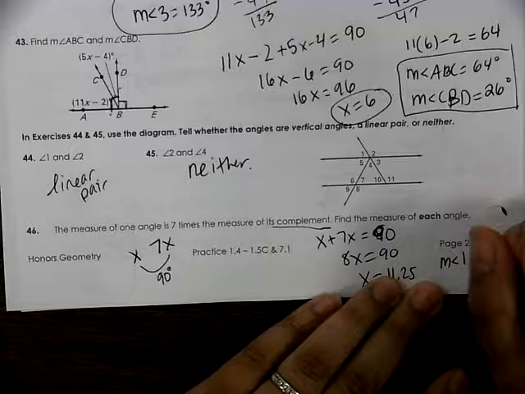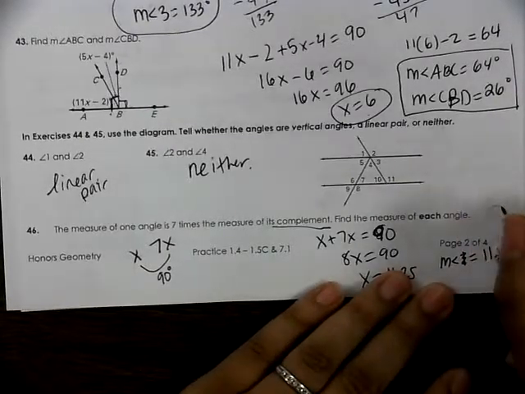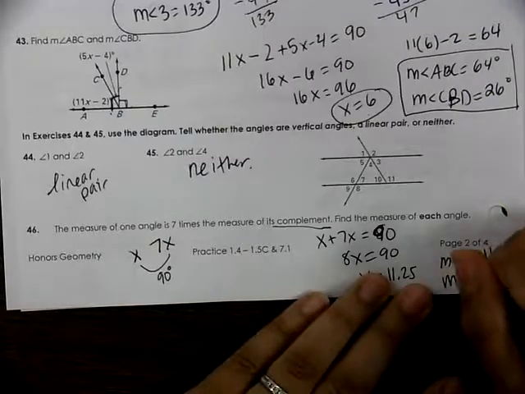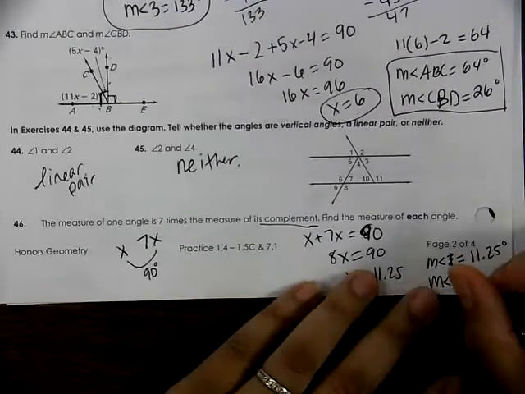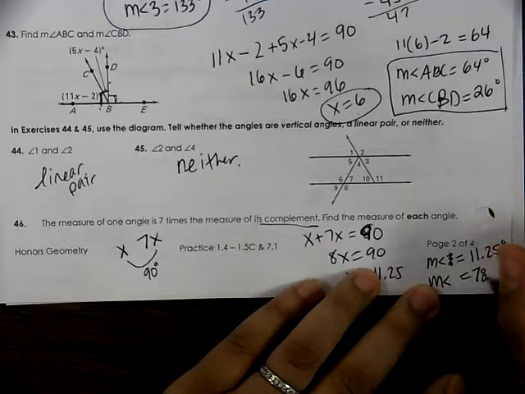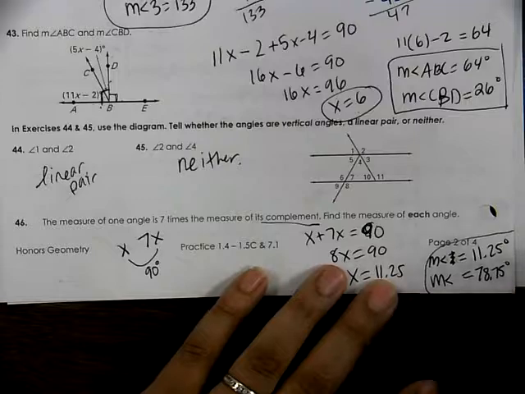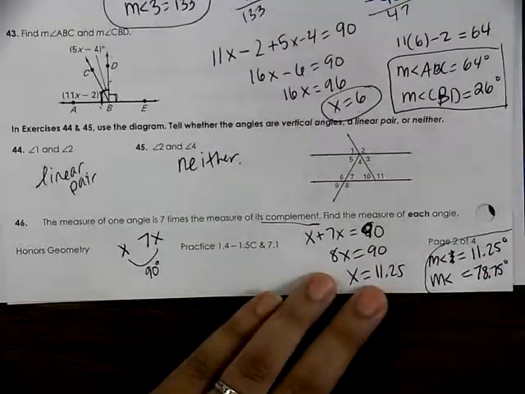One of them will be, let's just call it measure of angle. You don't have to write anything with it, but it will be 11.25 degrees. The measure of the other angle, which you could call x and 7x if you want to, but it's 78.75 degrees. Because again, you multiply 7 times 11.25 to get there.